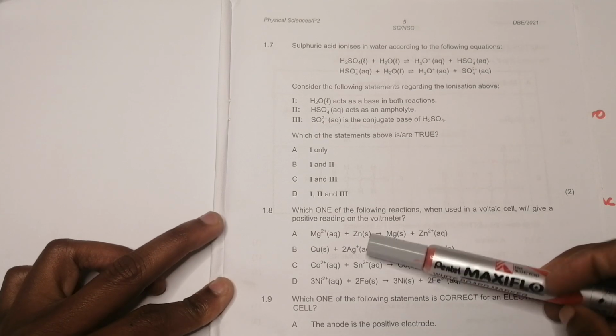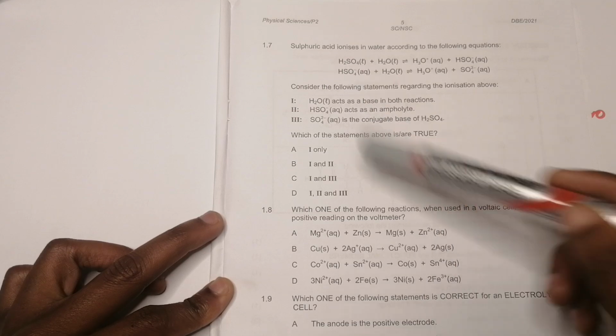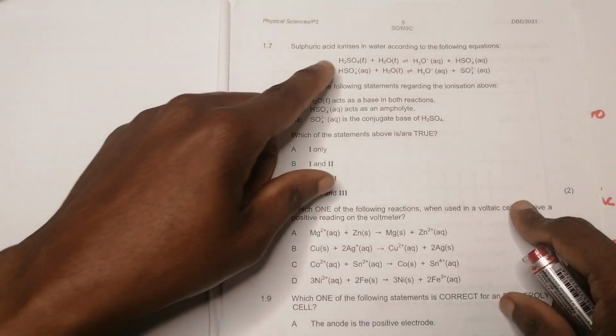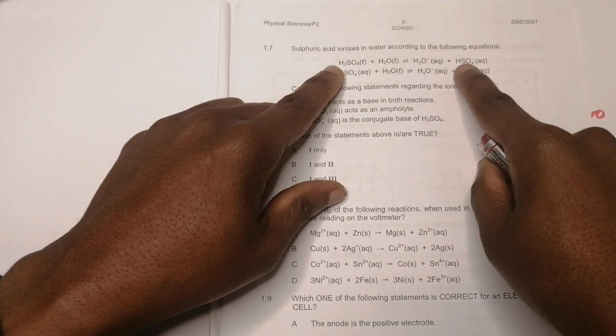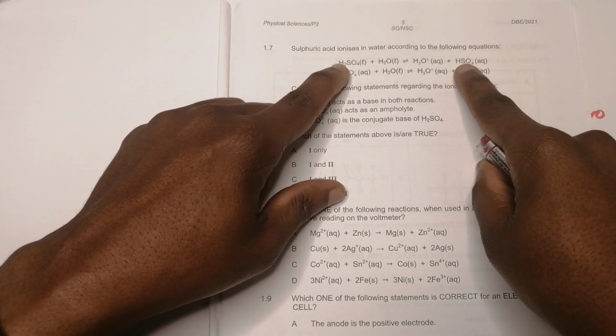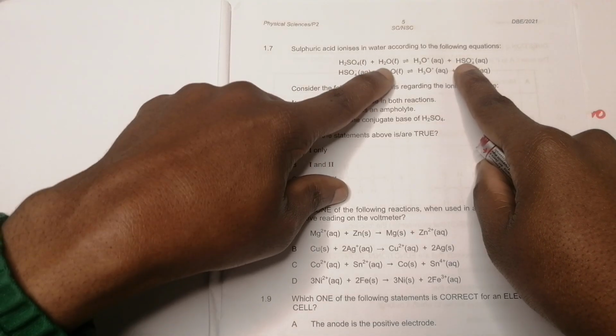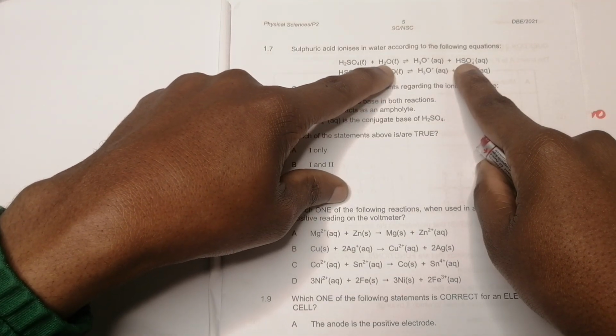Now if you note this, H2SO4 gave away its H plus, and as a result became HSO4 minus, so this must have been the acid. Water in this case acted as a base.